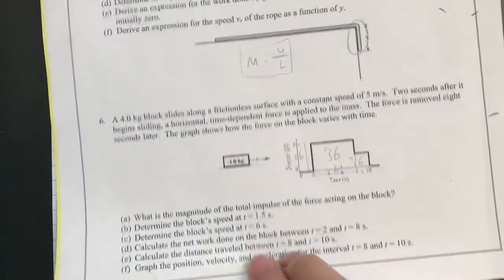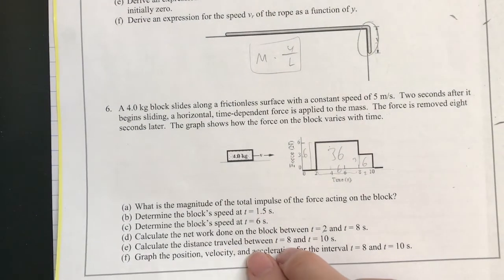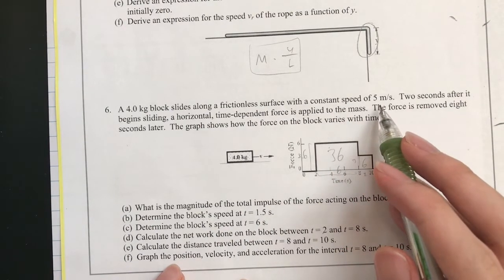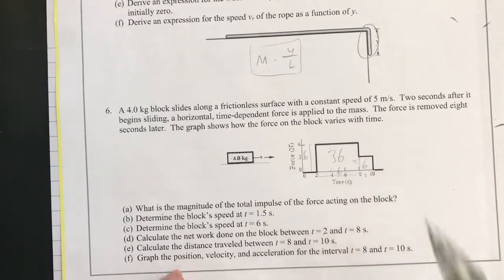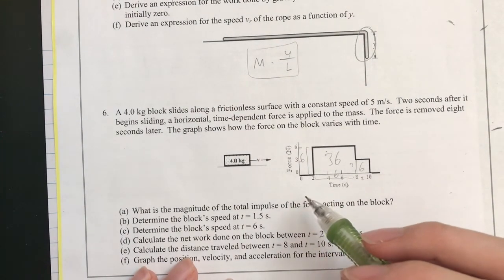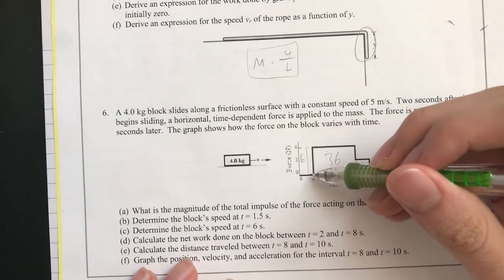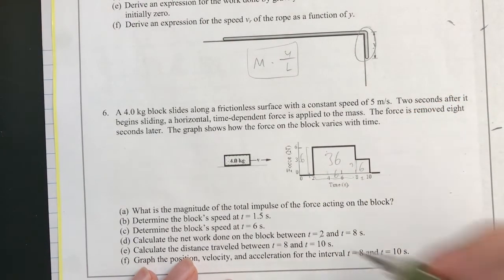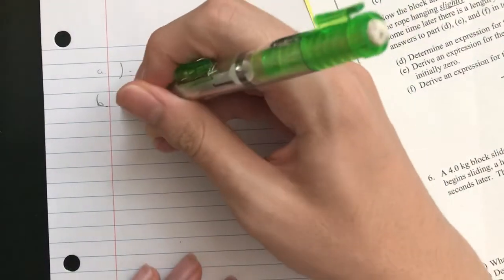Part B. Determine the block speed at t equals 1.5 seconds. So there's a constant speed of 5 meters per second until 2 seconds later. So from 0 to 2, there's no force, which means there's no change in speed, and time of 1.5 is within that no force zone. So the speed will still be 5 meters per second.